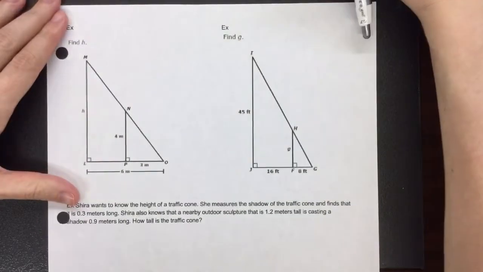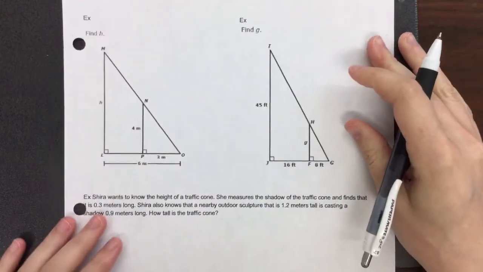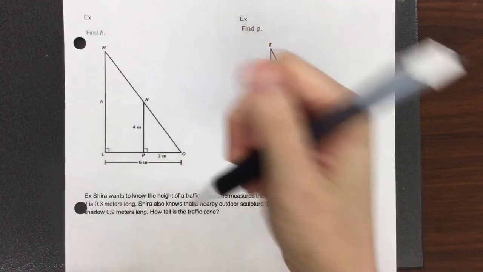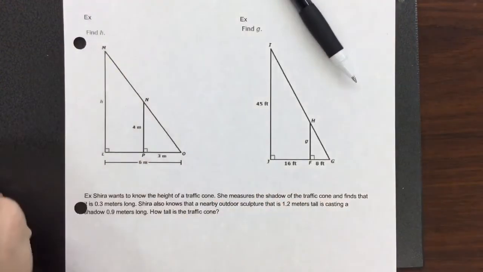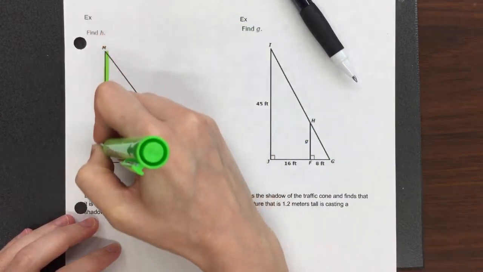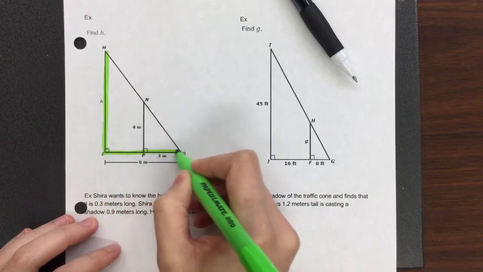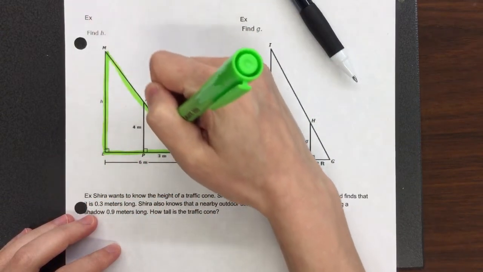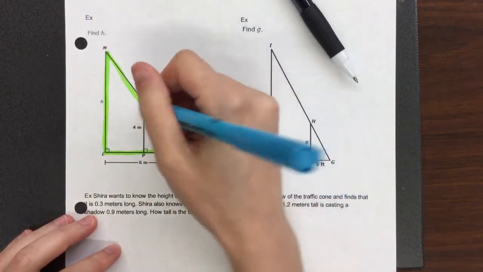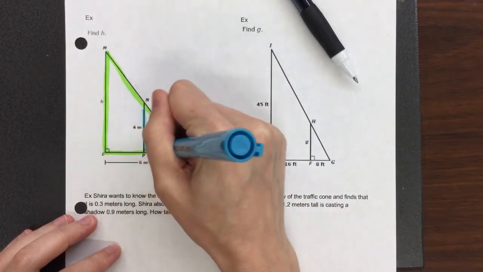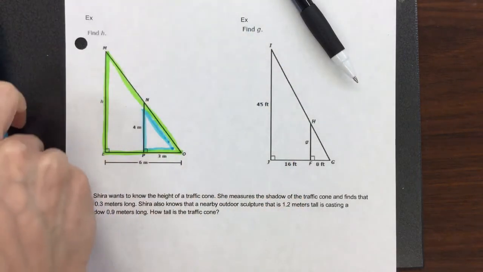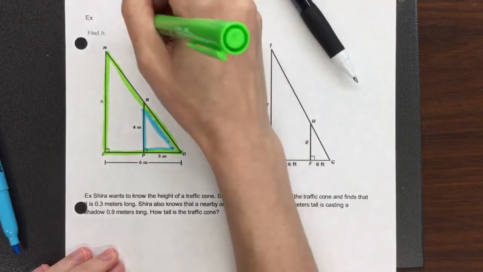Looking at another type of triangle that you could be given. For this one, they want you to find H. And for these, you need to be very careful because you have a big triangle, MLO, and inside that big triangle, you've got a smaller triangle. And if you're a person who has trouble seeing the difference between the big triangle and the smaller triangle, draw them out as two separate triangles.